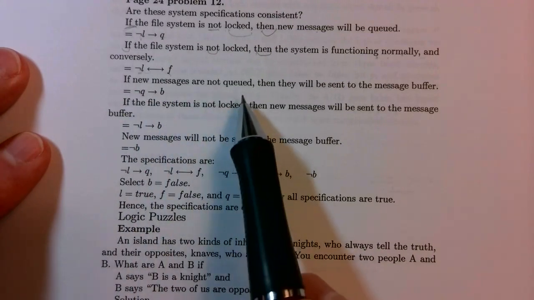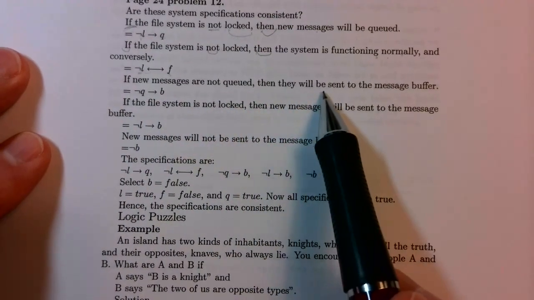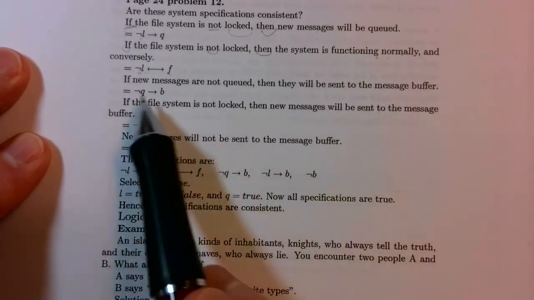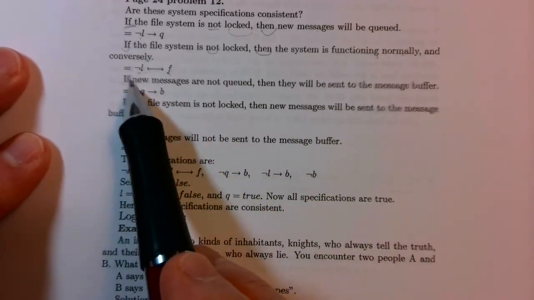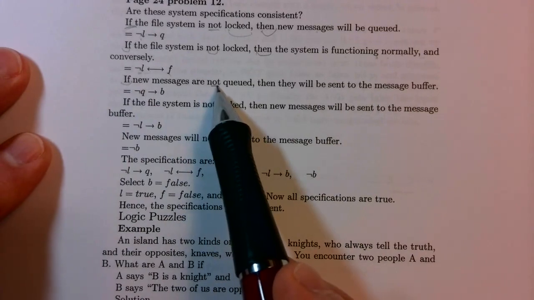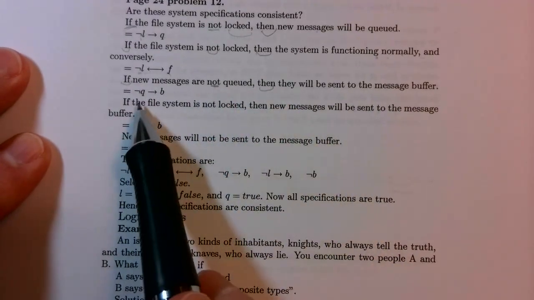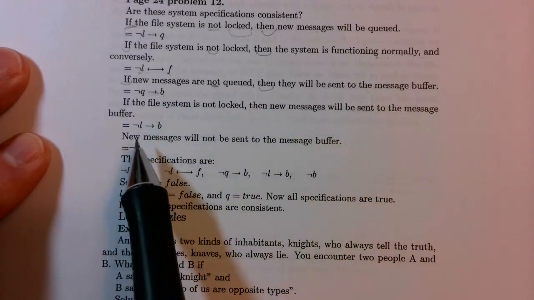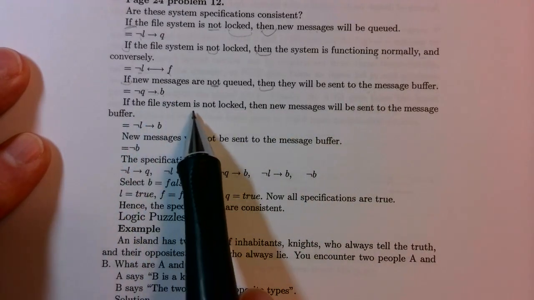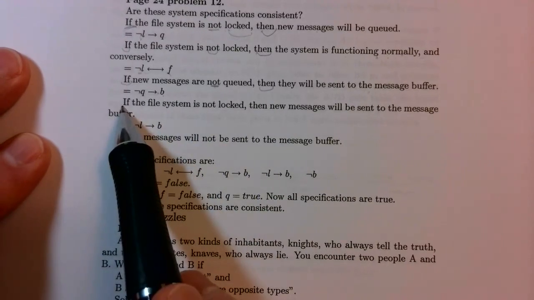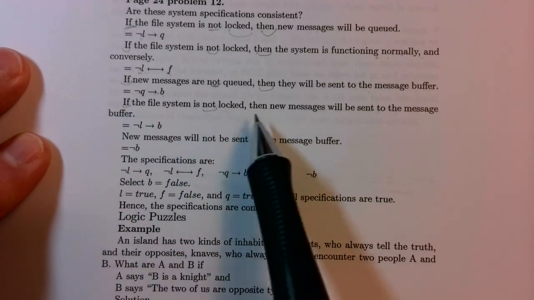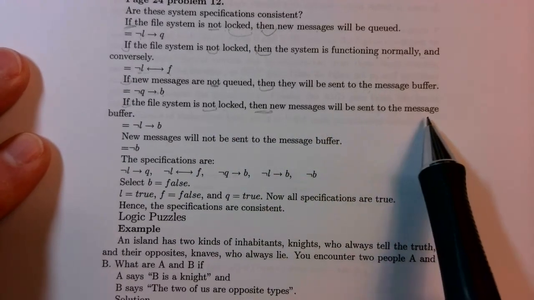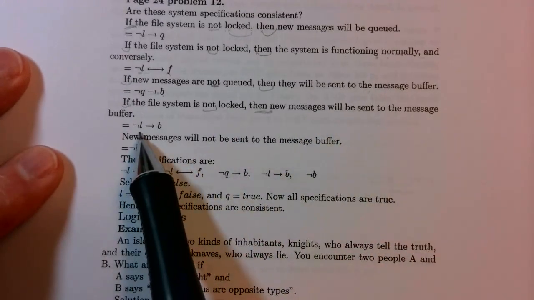If new messages are not queued, they will be sent to the message buffer. Not queued, then sent to the message buffer. If the file system is not locked, then new messages will be sent to the message buffer.